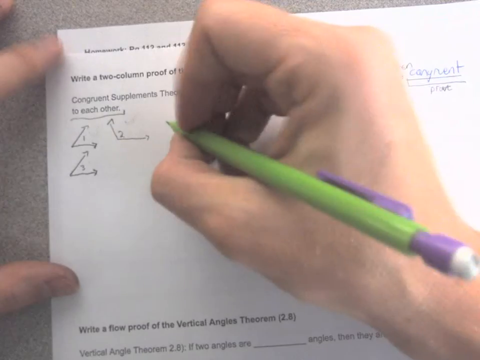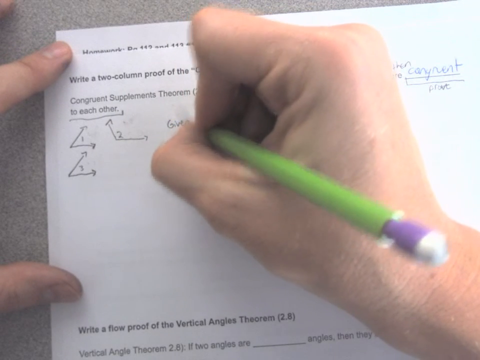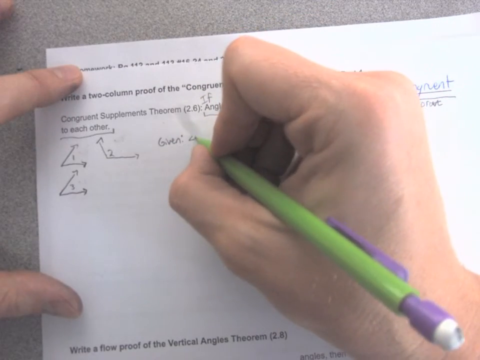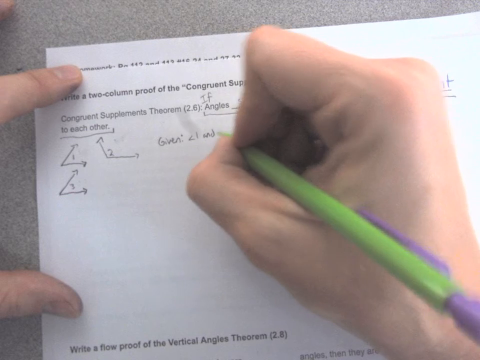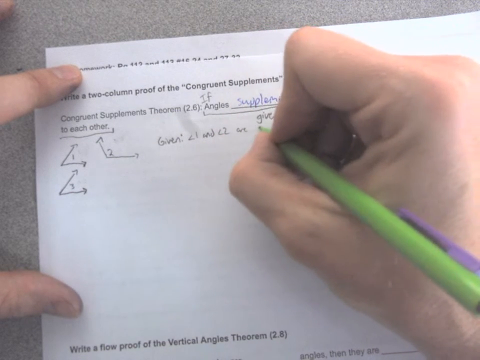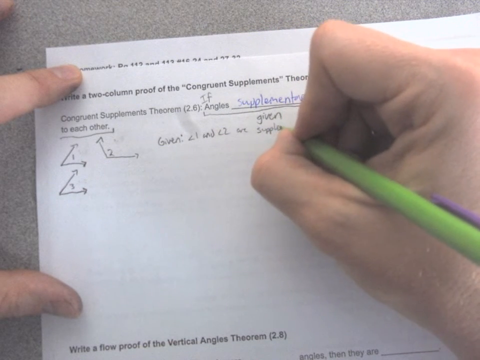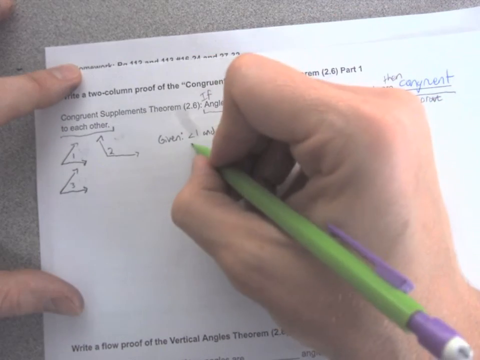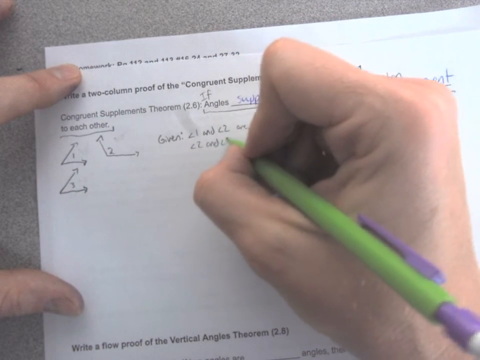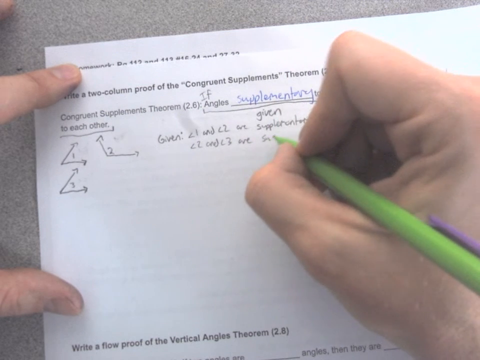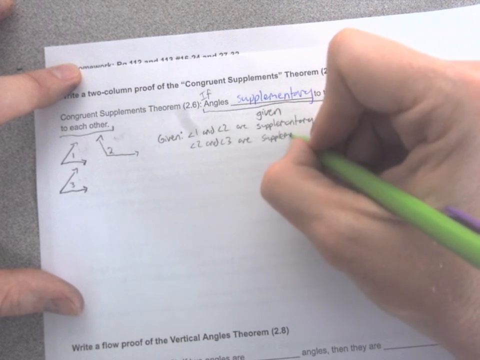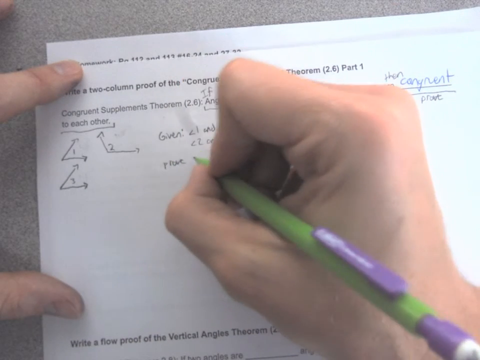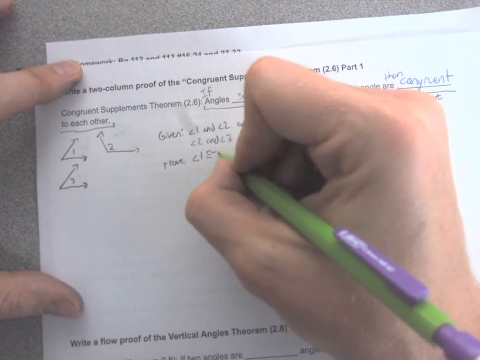Okay, now that's what we're going to write for our next step. We're going to write given. Okay, we got angle 1 and angle 2 are supplementary. And in the same given, we also know that angle 2 and angle 3 are supplementary. Okay, what we're trying to prove then is that angle 1 is congruent to angle 3.